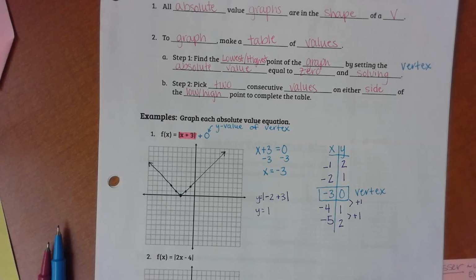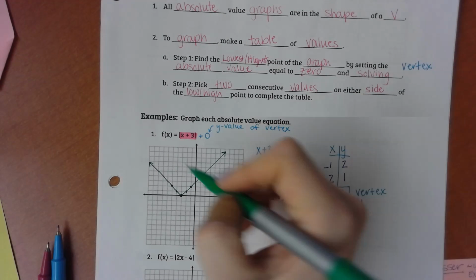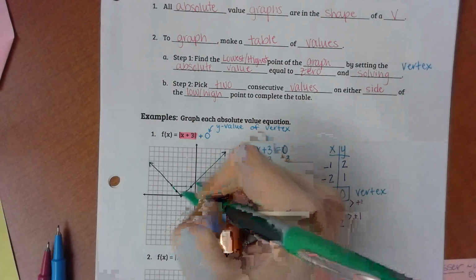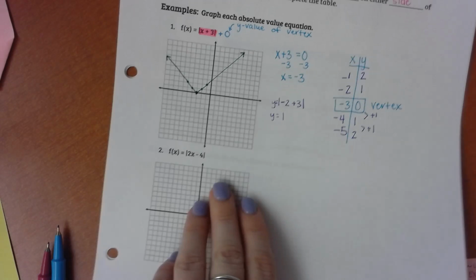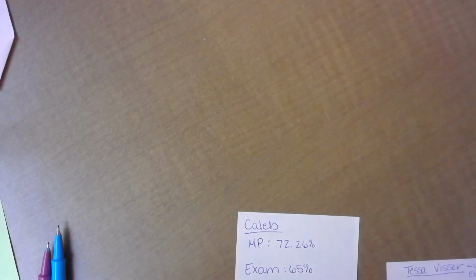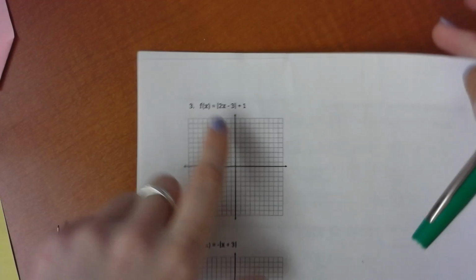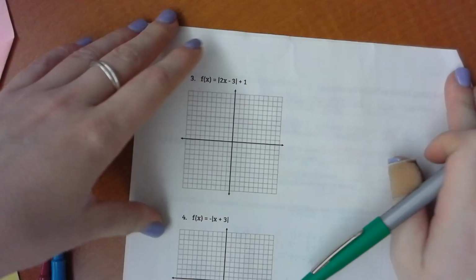So see how that looks like a V and not a U? You could make that look like a U, but we don't want that look to this. Okay. So I want to try this one together because it's got a value on the outside.